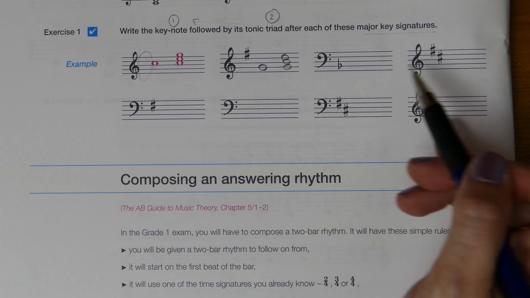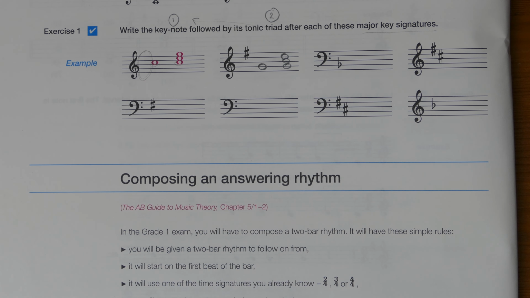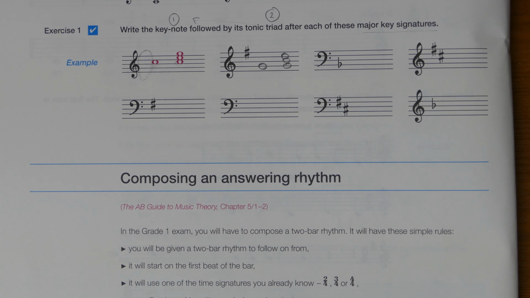So you have a go at the rest of these, just have a little go, press pause, try it, write in pencil, it doesn't matter if it's wrong, you can always erase and try again, and then I'll go through that with you.